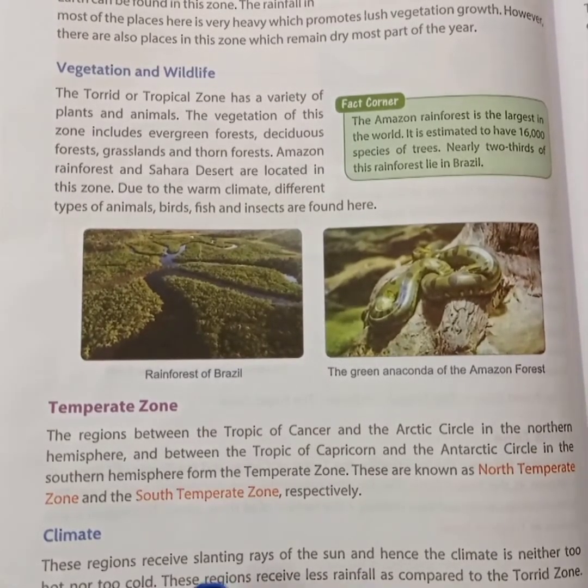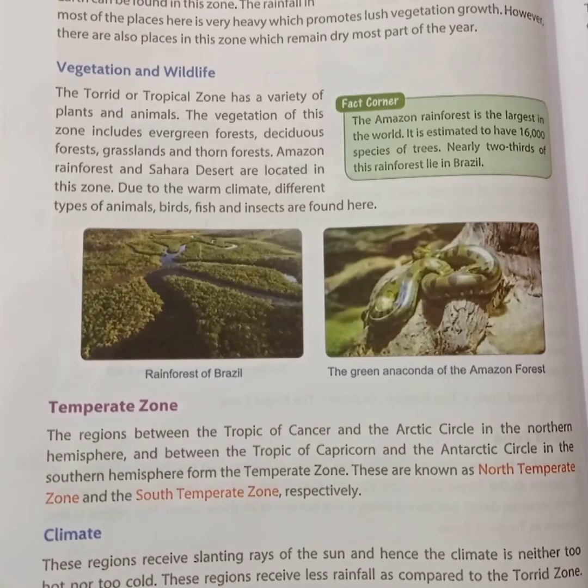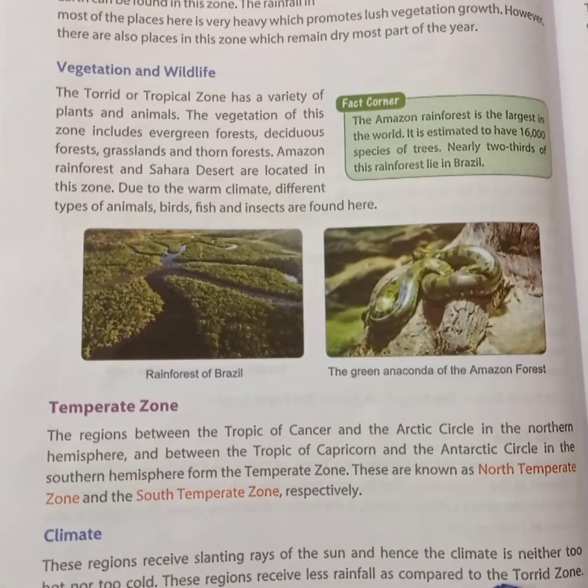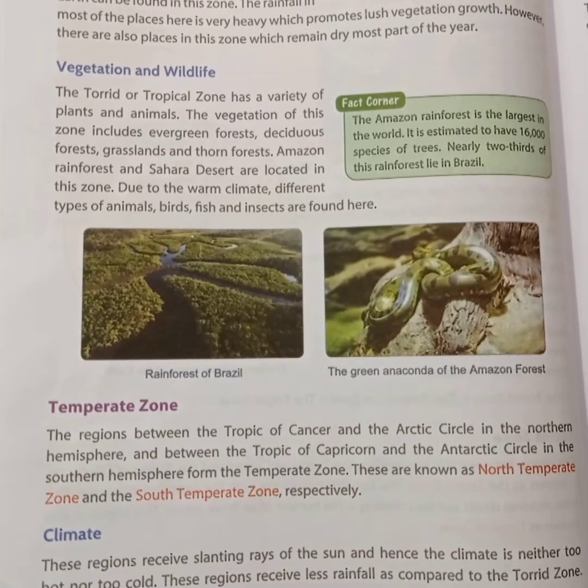Now let us move on to the climate. These regions receive slanting rays of the sun and hence the climate is neither too hot nor too cold. These regions receive less rainfall as compared to the torrid zone.